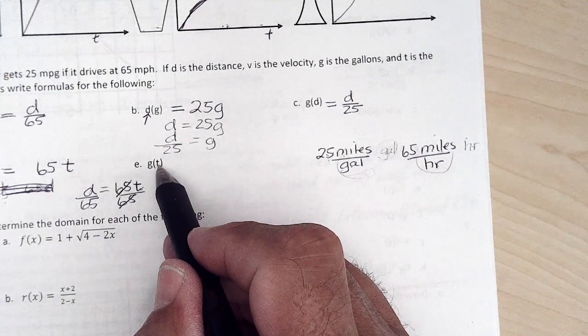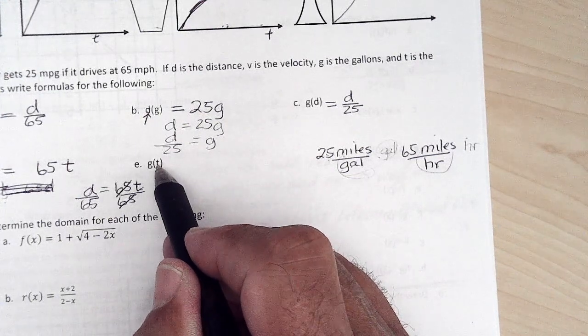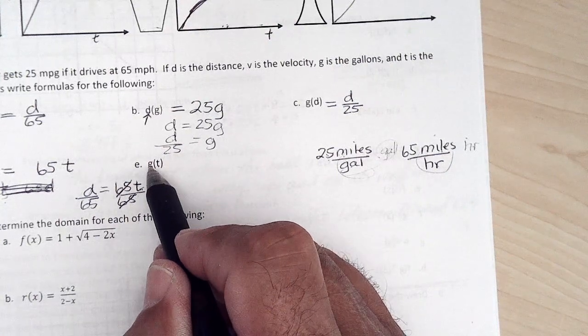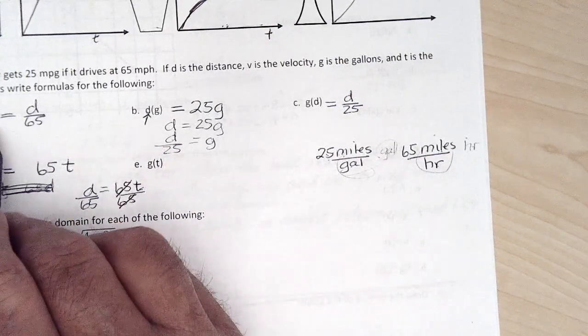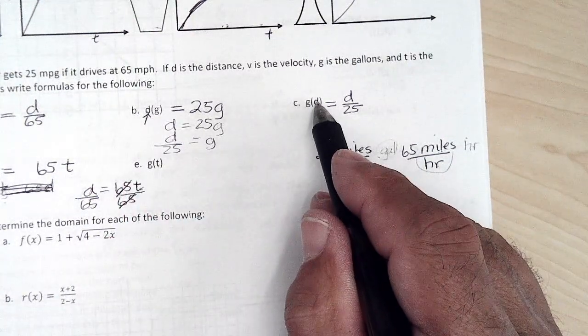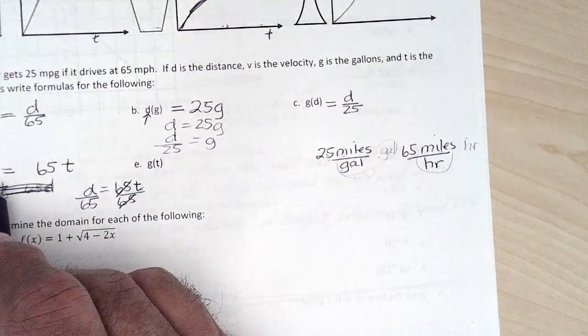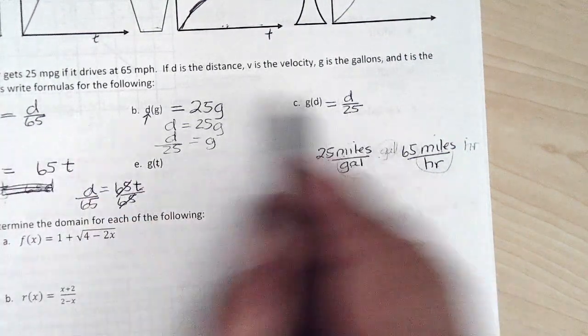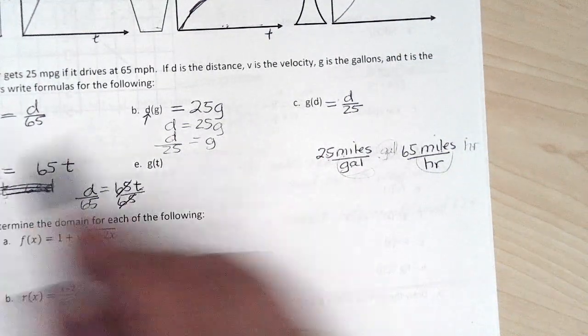Now I need to come up with one where I give it a T and it gives a G. Well, this one I have to give a D. This one I have to give a G. This one I have to give a D. This one I have to give a T. Well, I have to start with a T. The only one that starts with a T is this one.